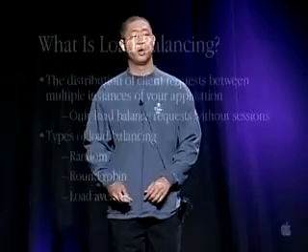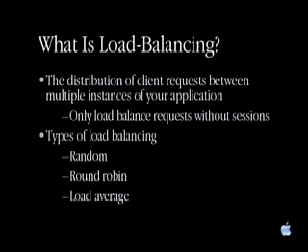So let's go back to an earlier slide. What's load balancing? I talked about it. This is really a performance thing. This is a big performance win for you and your applications. What it does is it distributes client requests between multiple instances of your application. Why would you want to do this?